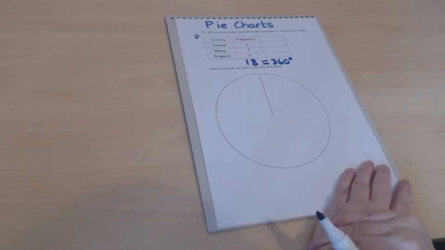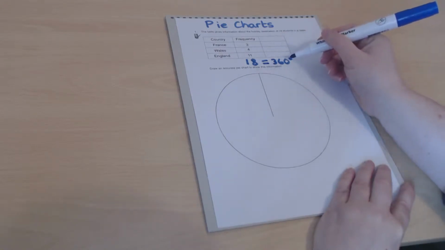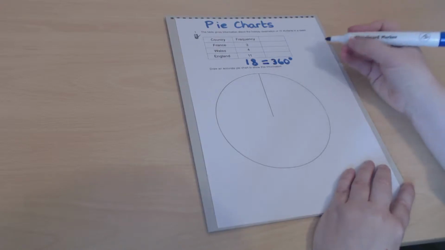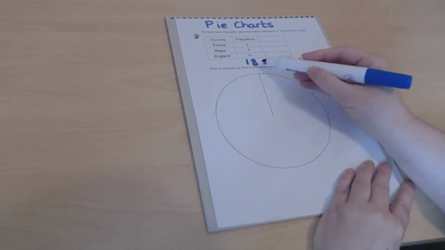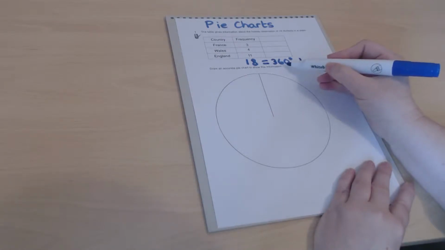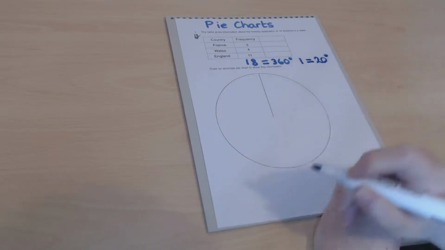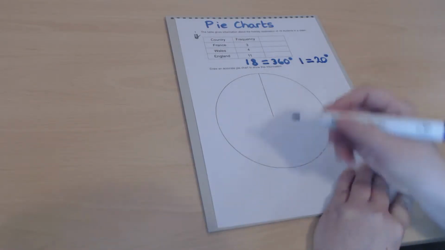So the 18 students have to equal a total of 360 degrees. Using that relationship, we can figure out what angle we would need for one student. If 18 is 360, if we divide by 18, we'll figure out what 1 is. 18 is half of 36, so that will be 20 degrees. So now we can go ahead and work out the angles that we need.